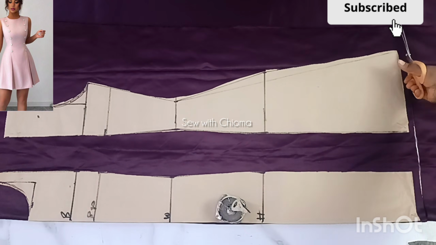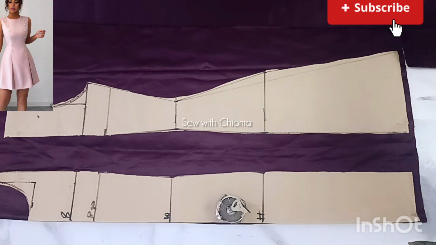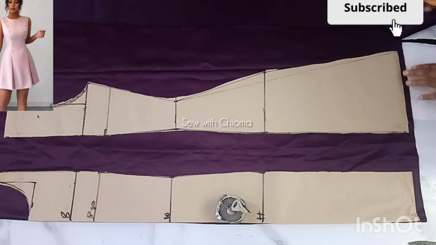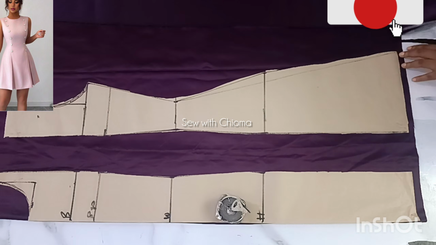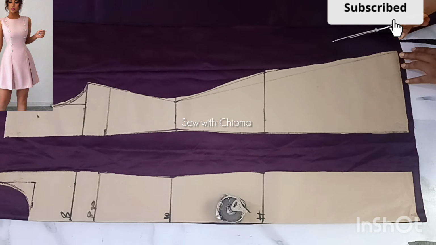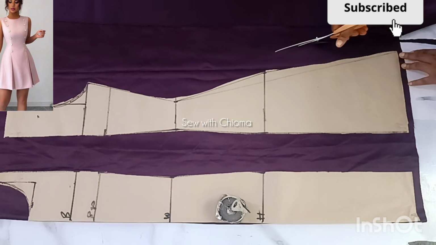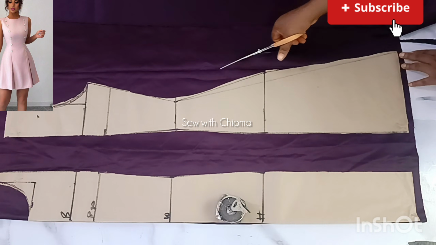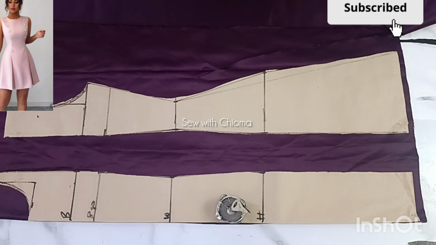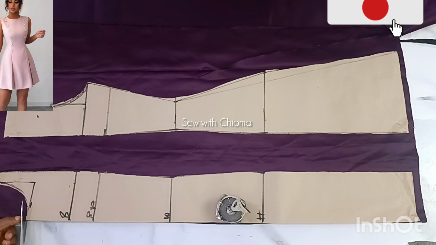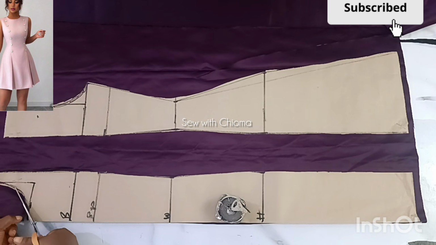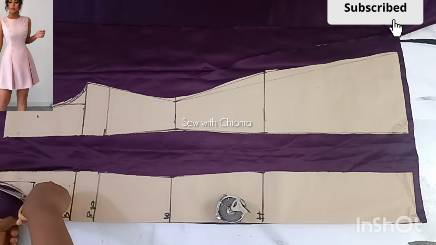I'll be using 2 inches for my sewing allowance. 2 inches here, all through from the waist, hip, armhole. It is 2 inches for my sewing allowance. All right, now this is my neck.